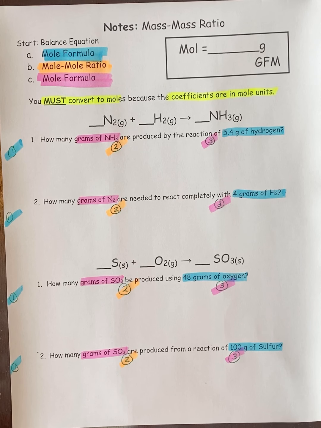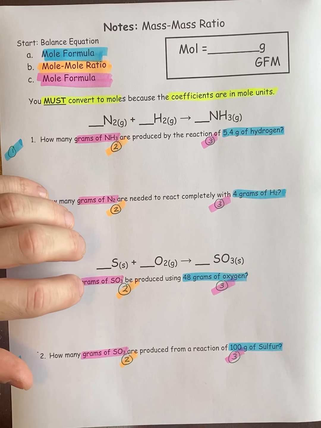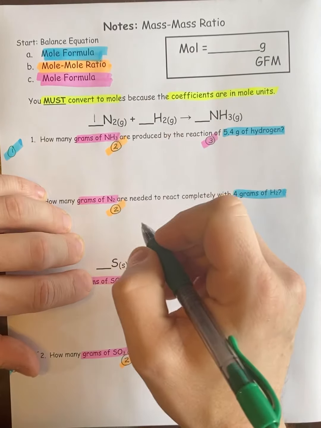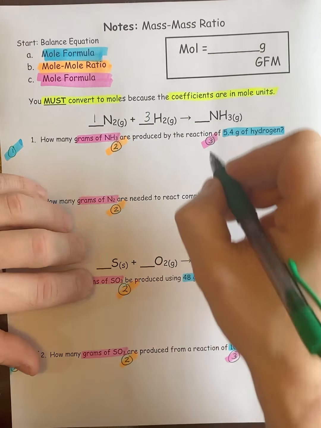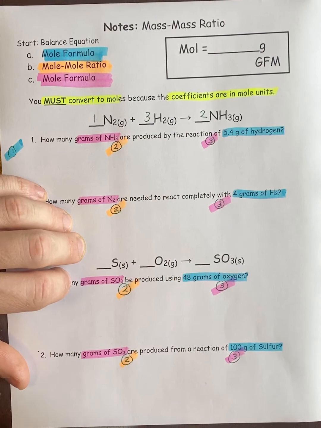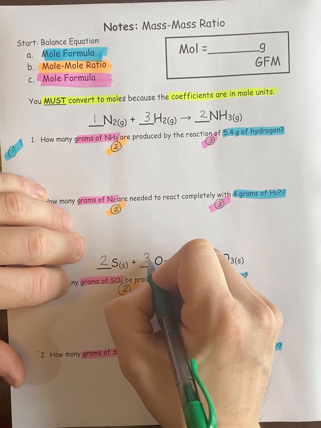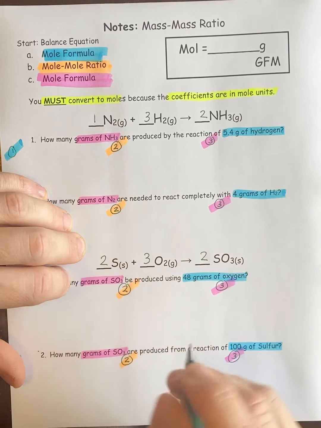So the first thing you have to understand is these equations, again, have to be balanced correctly. To balance these, I'm going to just balance them outright because that's not what we're here to do today. So there's our balanced equations.